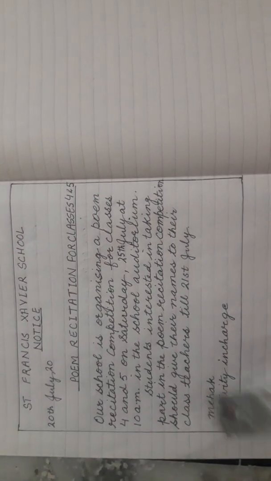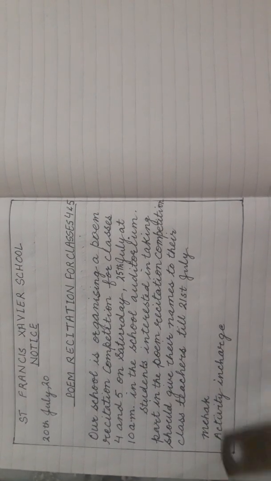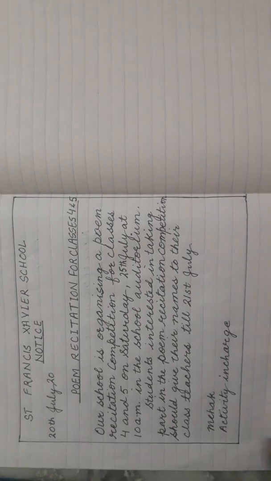Then you will write the name of the writer. I have given you in the beginning Mahek. So you will write this date, your name Mahek over here, and then the designation activity in charge, and then you will enclose it in a box.